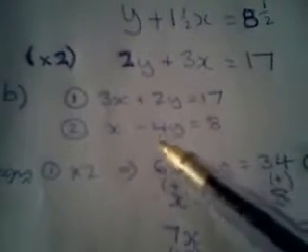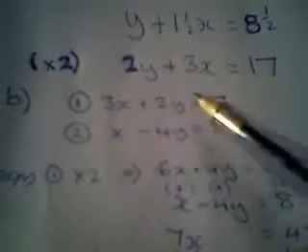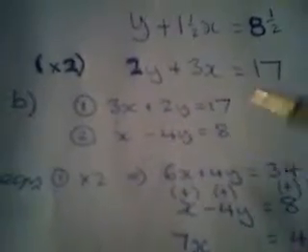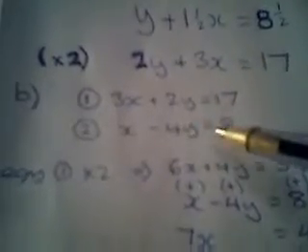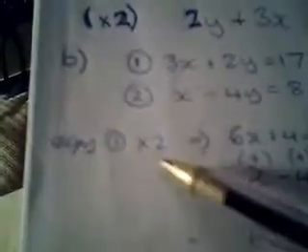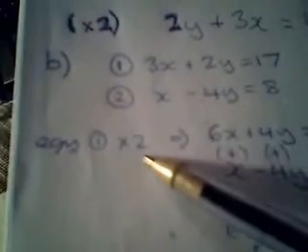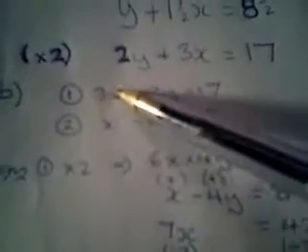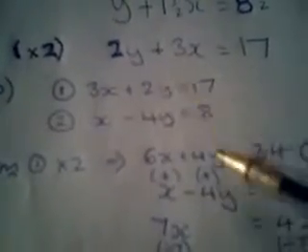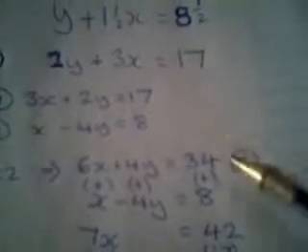Okay, I need to get either my y's or my x's level in order to solve a simultaneous equation and find the coordinates of the point where those two lines meet. So what I'm going to do is equation 1, I'm going to multiply by 2. That gives me 6x, 2 times 3x is 6x, 2 times 2y is 4y, 2 times 17 is 34. And I'm going to call that equation 3.